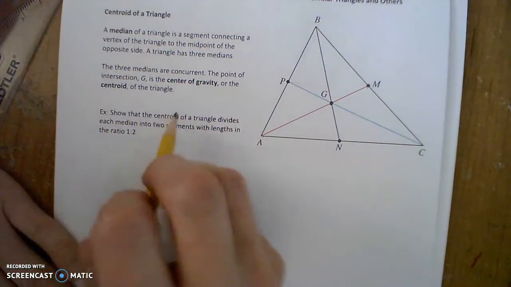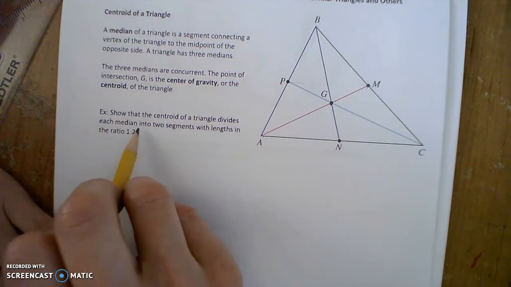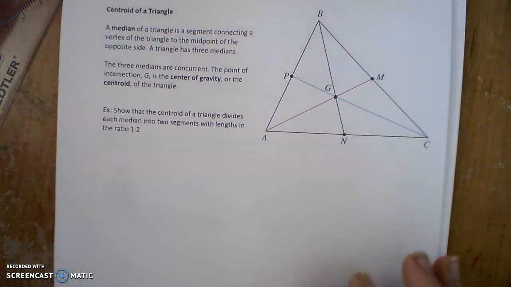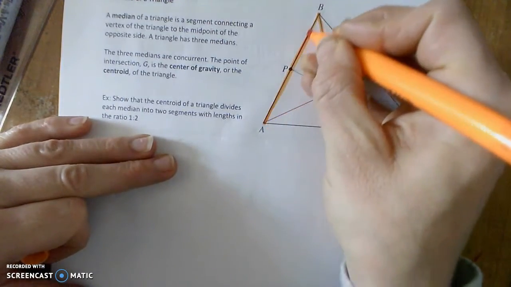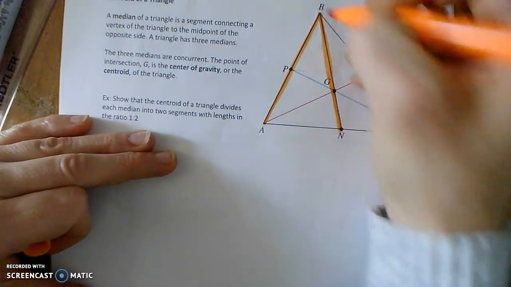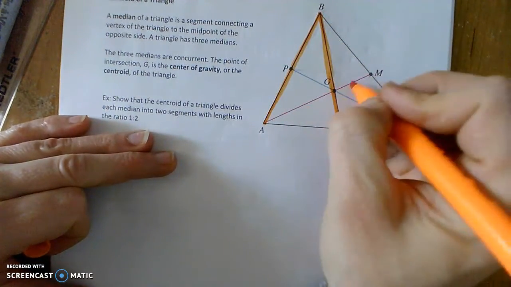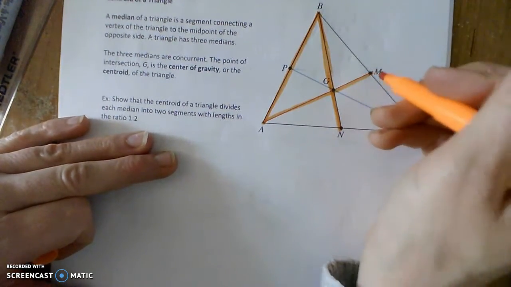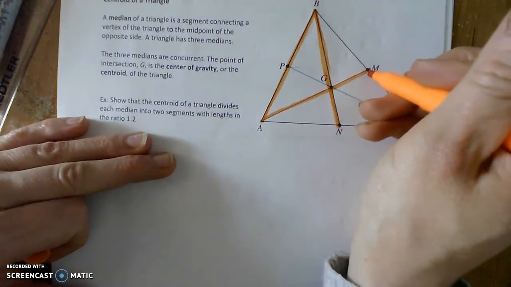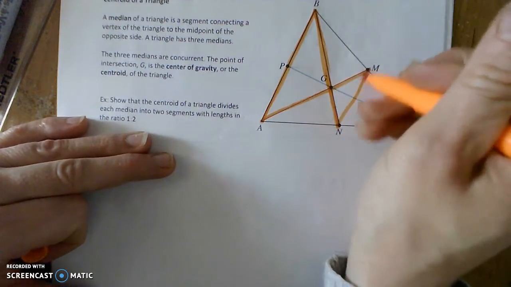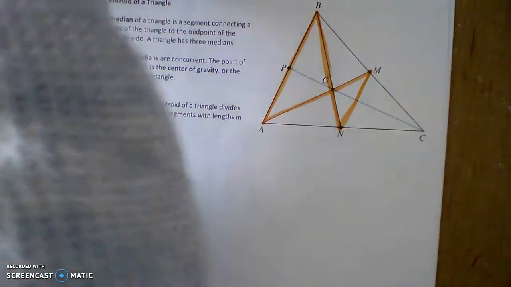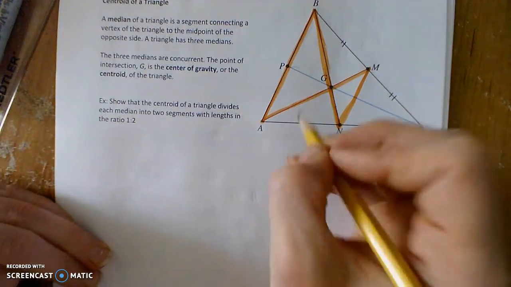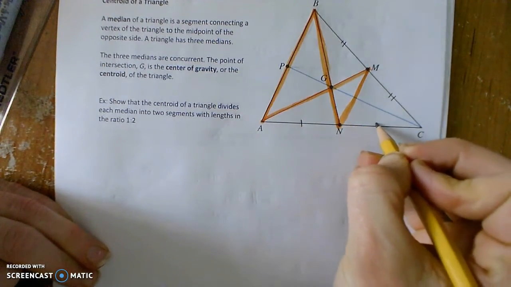All right, so let's show that the centroid of a triangle divides each median into two segments with lengths in the ratio 1:2. Focus on just a few aspects of the picture here. Look at median BN and median AM, and also let's draw in the midsegment from N to M. I'm going to put in a few markings here, like BM is the same as MC because it's the midpoint, and AN is the same as NC.